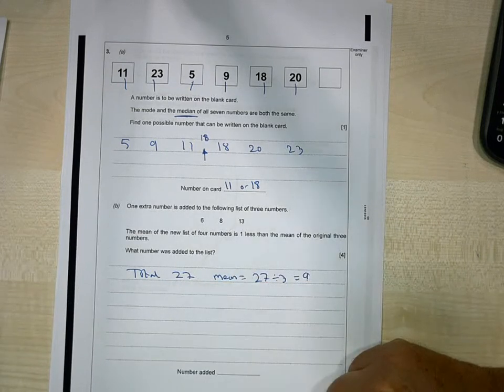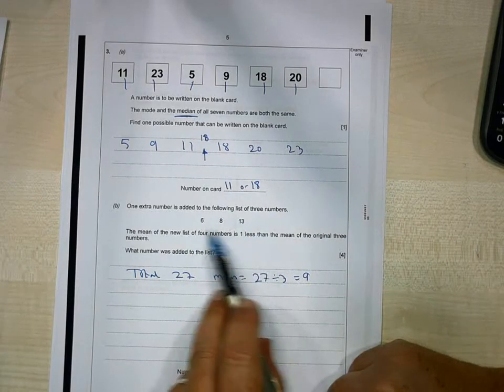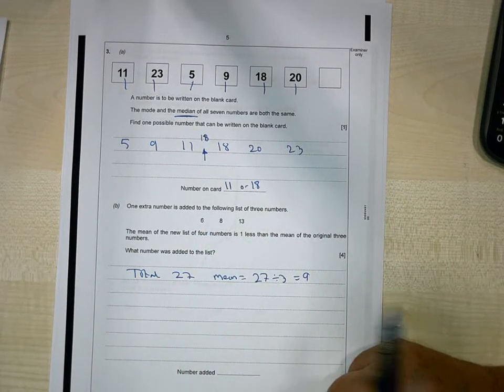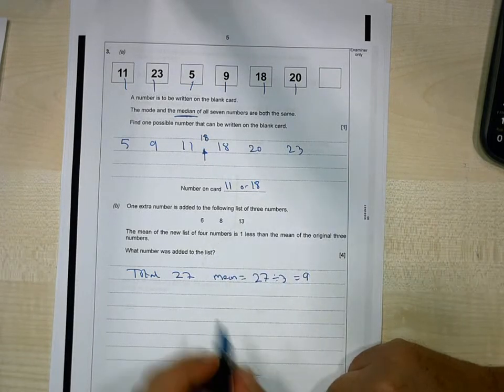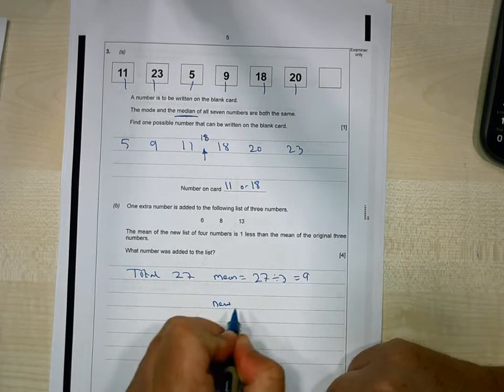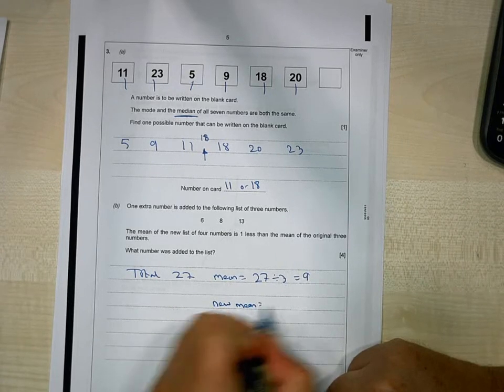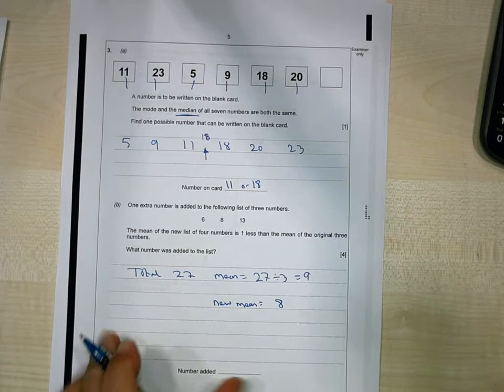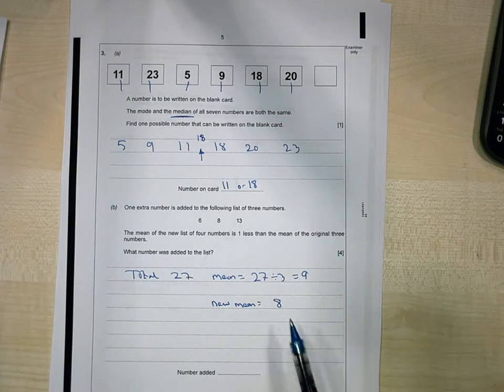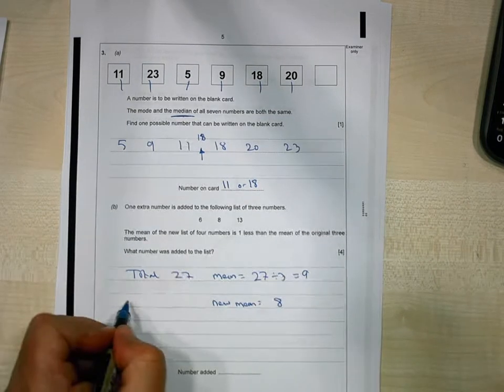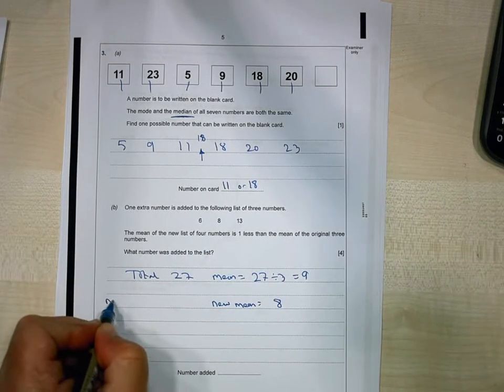So the mean is 9. We're going to add one more number to that list, and it's going to make the new mean 8. So the new mean is 8, but there are now 4 numbers.